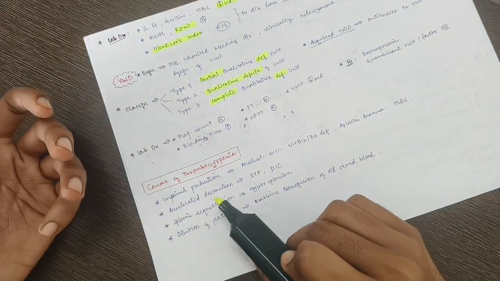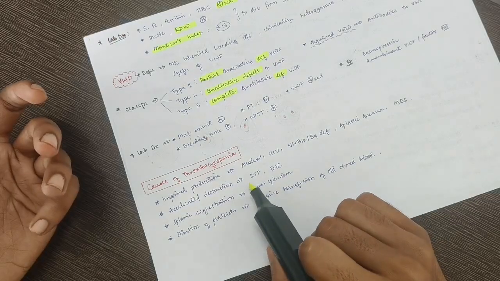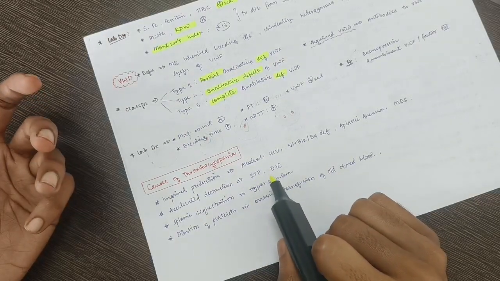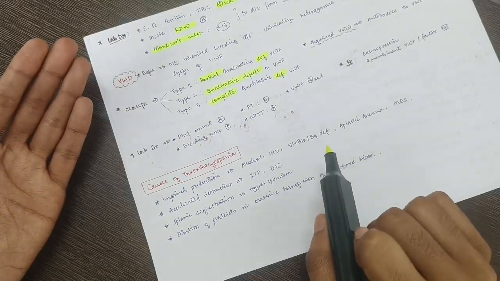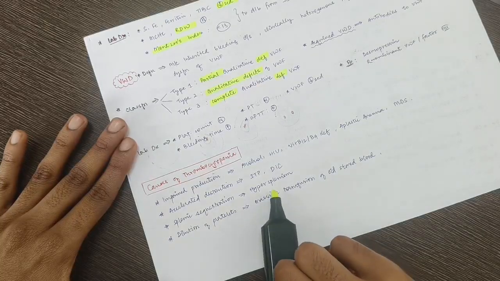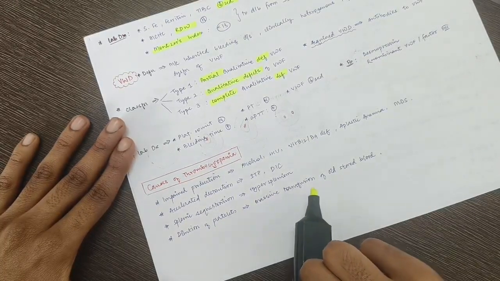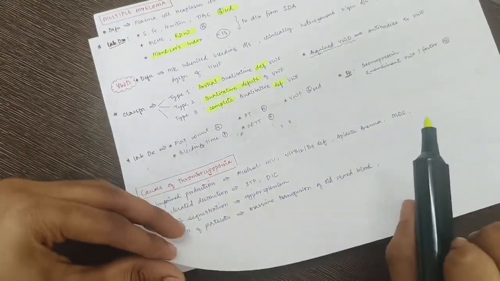Next is accelerated destruction because of some immune related cause, or idiopathic thrombocytopenic purpura, and DIC, that is disseminated intravascular coagulation. There is consumption of entire clotting factors. Next is splenic sequestration that has led to hypersplenism, and dilution of platelets, that is because of massive transfusion of old stored blood. Because of that also thrombocytopenia can occur.